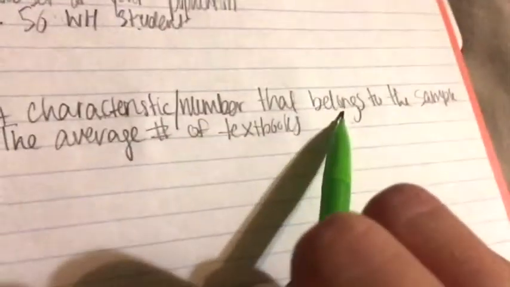But a statistic is only data that's from your sample. And my sample only had 50 people. So I better make sure that those 50 people are expressed in the statistic.